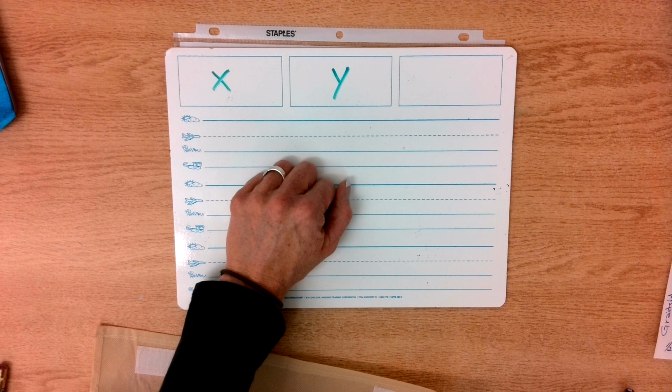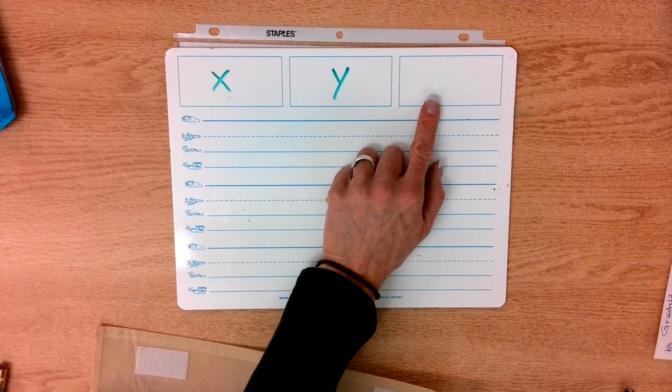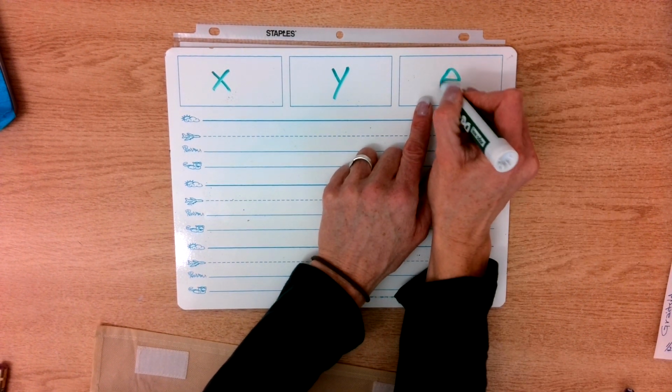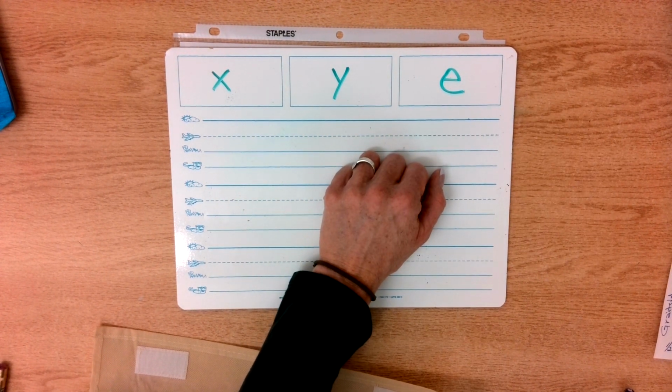Our last sound is going to go here, and the last sound is eh. Again, this is tricky. Last sound, eh. If you wrote the letter E, nice work. E makes the letter sound eh.